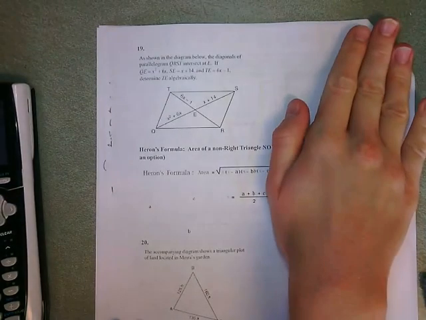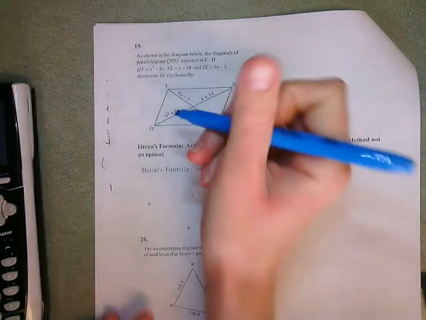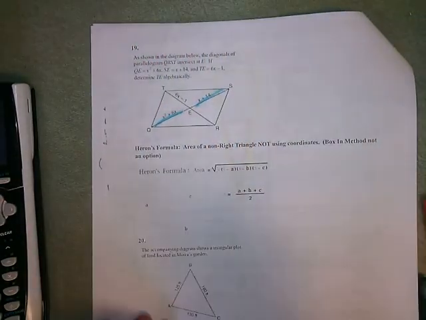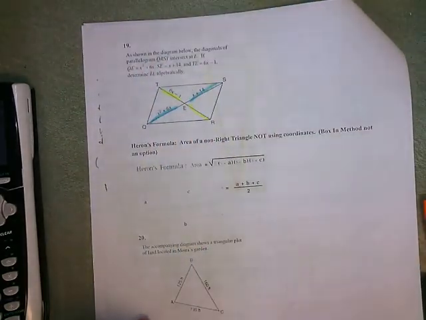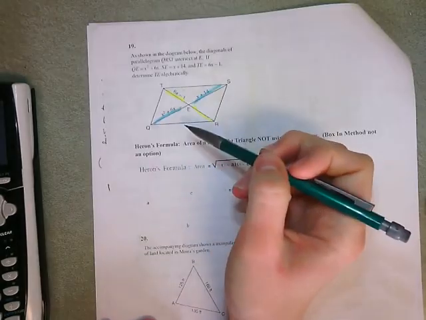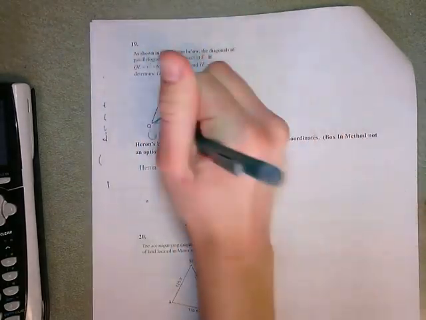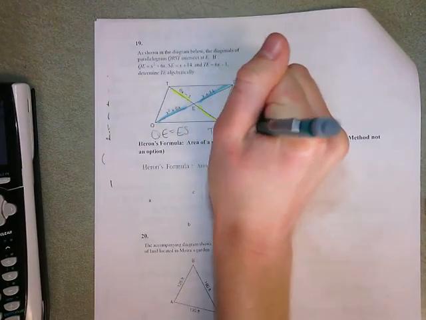So first of all, this is a parallelogram. Diagonals bisect each other, but here's the thing. This is congruent to this, and this is congruent to this. So we have to be careful. These two are not equal to each other. So QE is equal to ES, and TE is equal to ER.